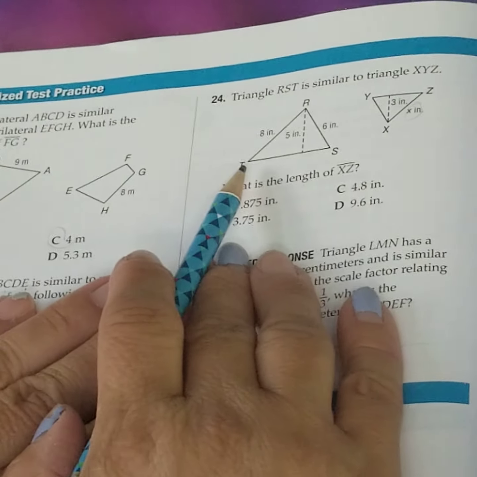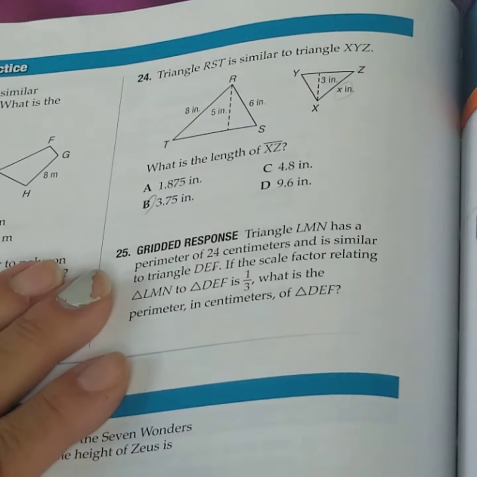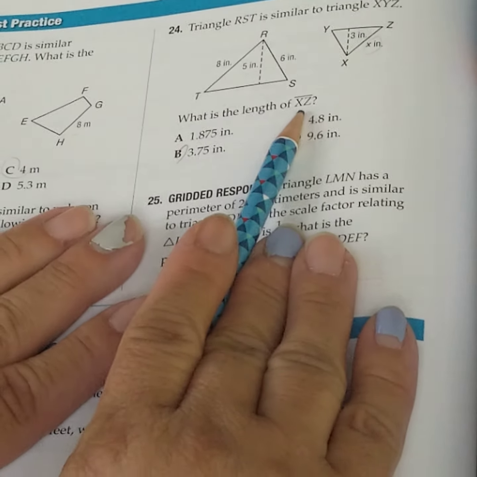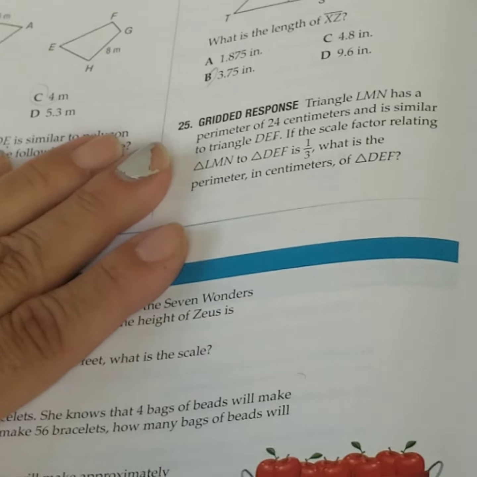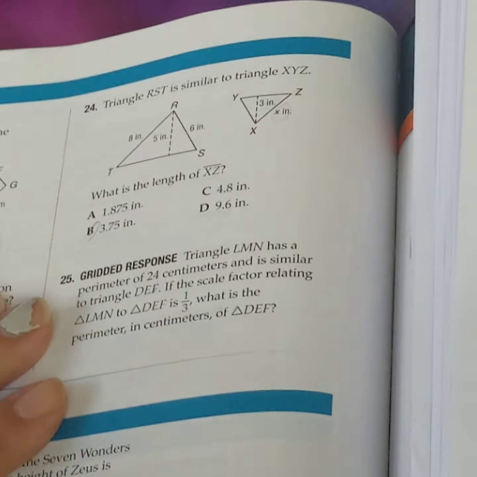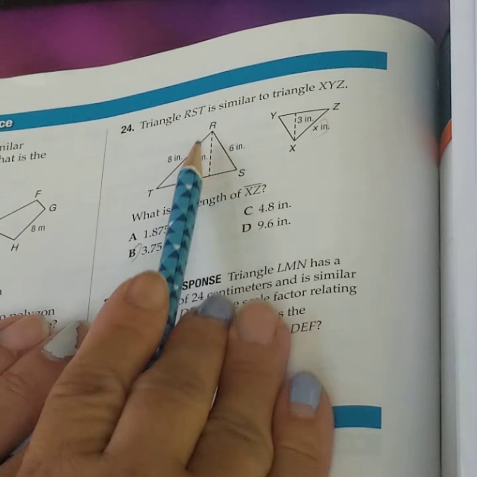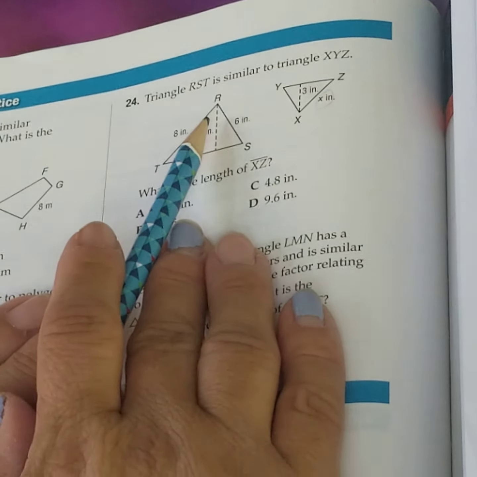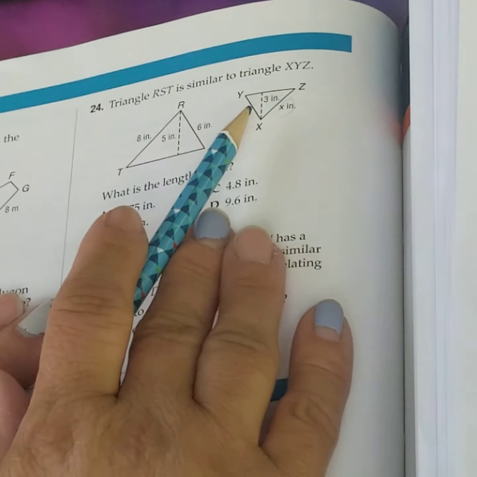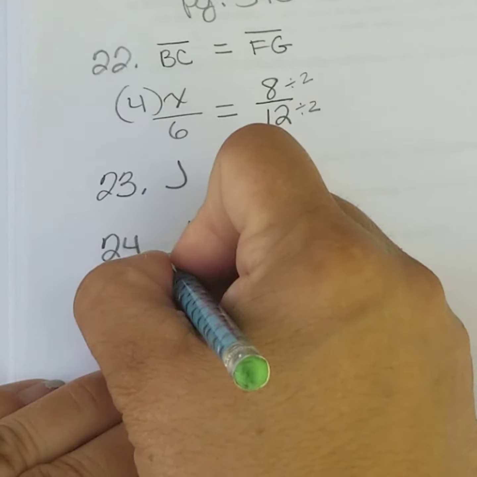Triangle RST is similar to triangle XYZ. What is the length of XZ? We don't know the length of XZ. So we do know the height of each of the triangles. So we're going to start out with the height of XYZ is 3.